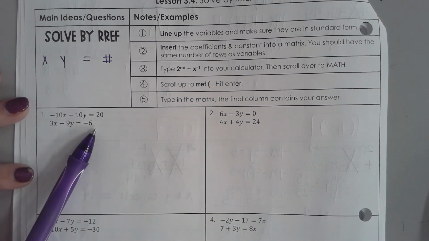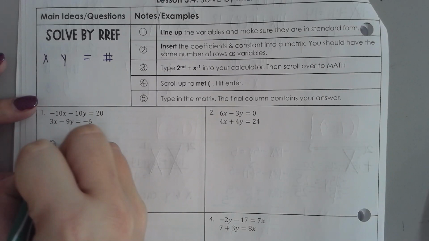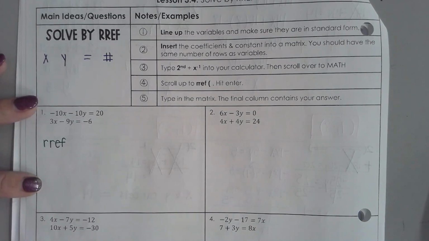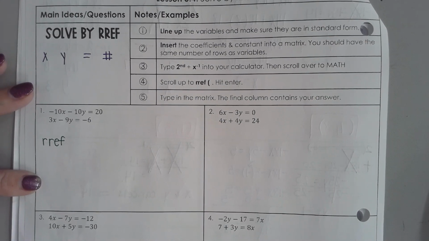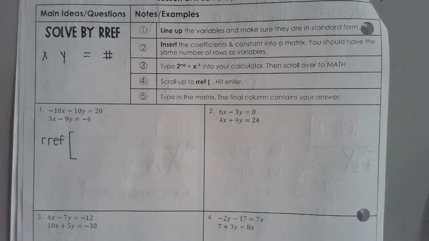All right. So what we're going to do is something called RREF. I know exactly what that means. You just have to know how to type it in the calculator. And then we're going to do a matrix.